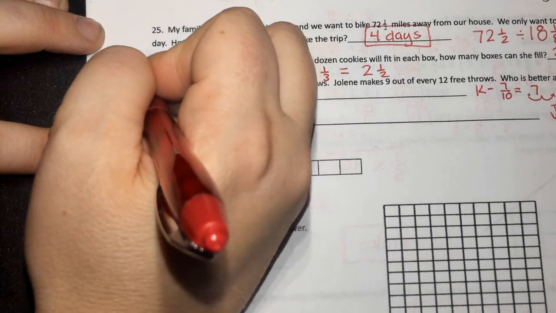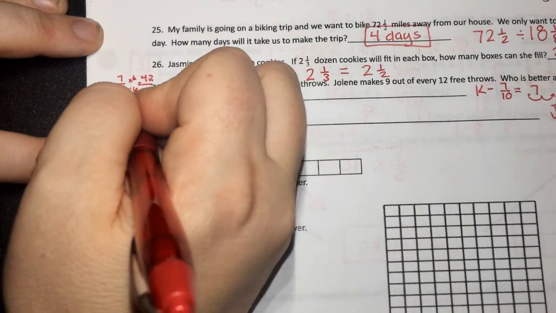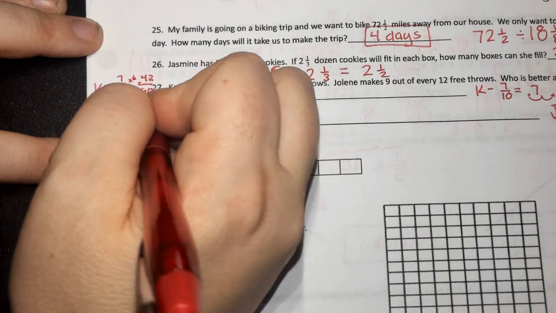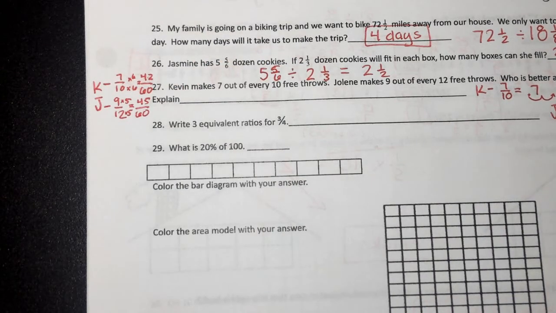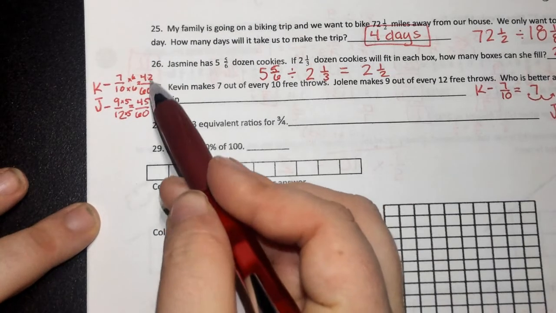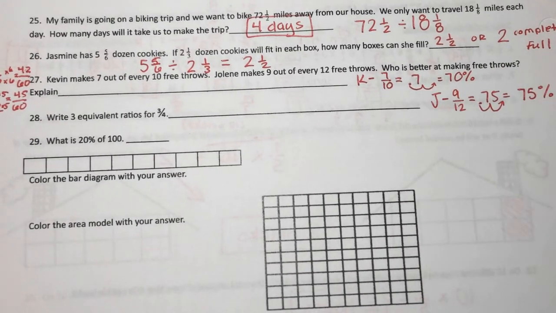So we can multiply these by 6, which gives me 42 over 60. These we can multiply by 5, which gives me 45 over 60. Who still did better? Jolene. Either way, Jolene here got 45 compared to just 42 for Kevin. Over here, Jolene got 75% compared to just 70% for Kevin. So either way, Jolene was better at making free throws.